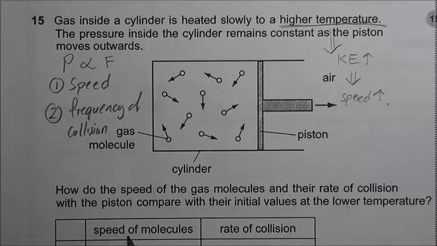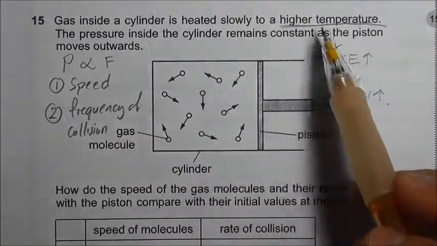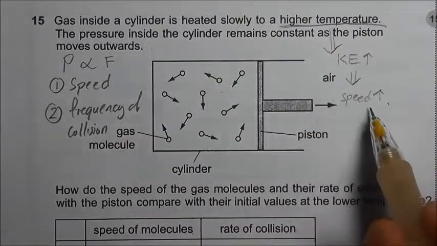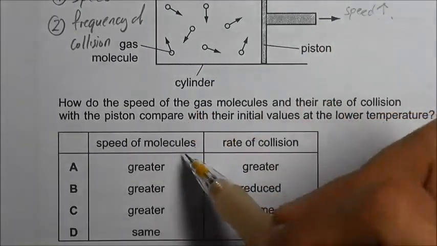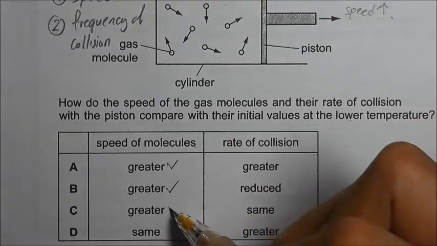Let's look at the speed of molecules. Since the gas is now at a higher temperature, the speed must be higher. So the speed of molecules must be greater.